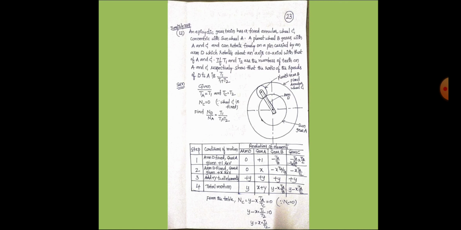Next, find the total motion in the fourth step. How to calculate the total motion? I should add second and third. 0 plus Y is Y, X plus Y is X plus Y, Y minus X into TA by TB, Y minus X into TA by TC. Like that, second and third values of that element only should be added. Like that, the table should be completed.